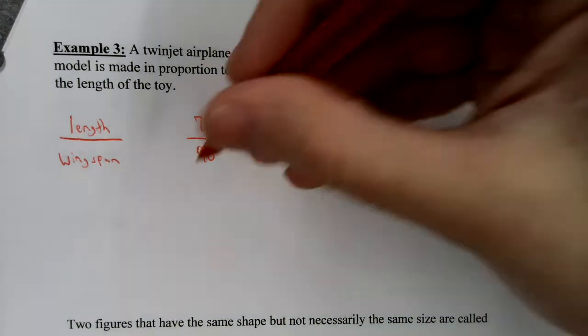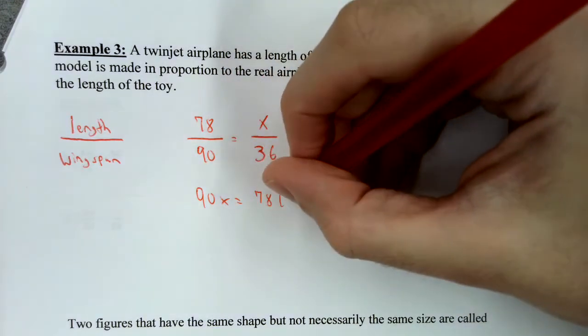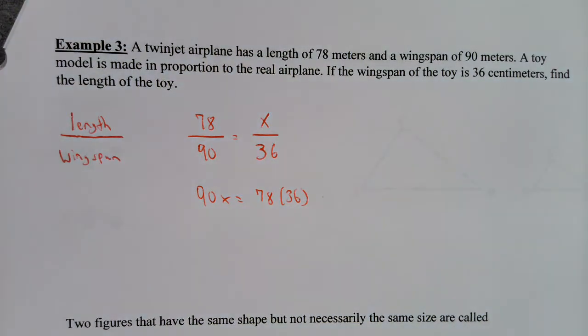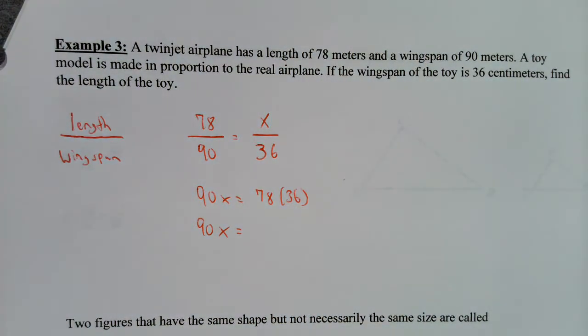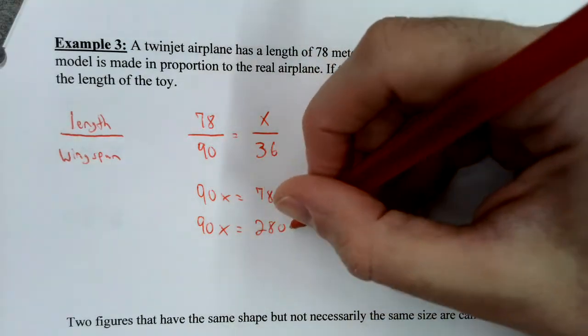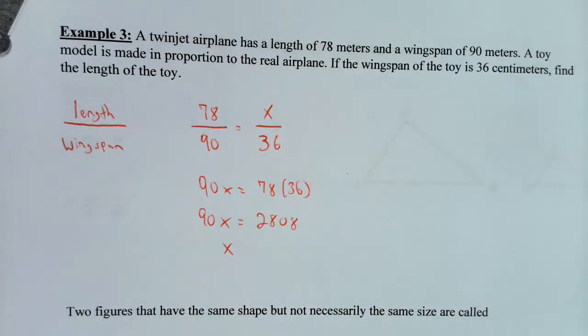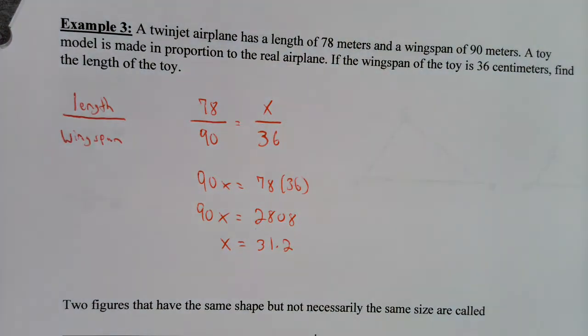So multiply the diagonals. 90x equals 78 times 36. 90x equals 2,808. Divided by 90, and you get x equals 31.2. So you can put that in a sentence.